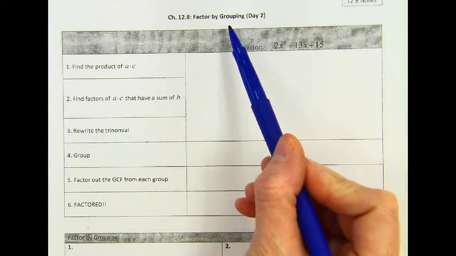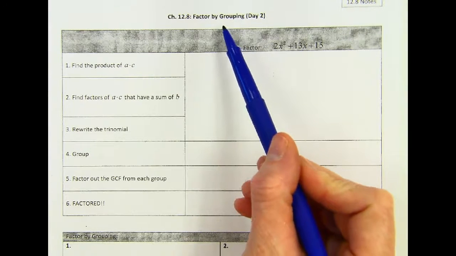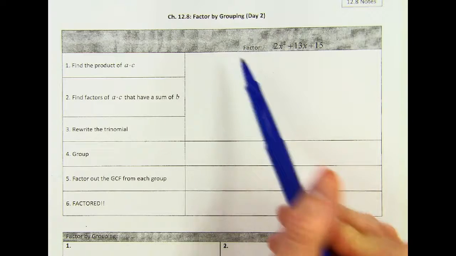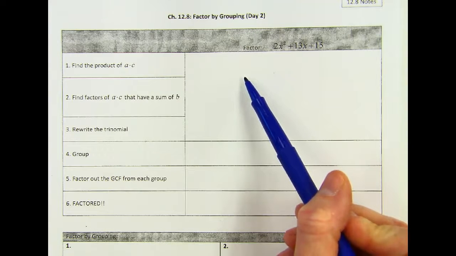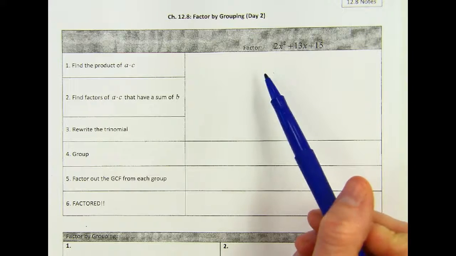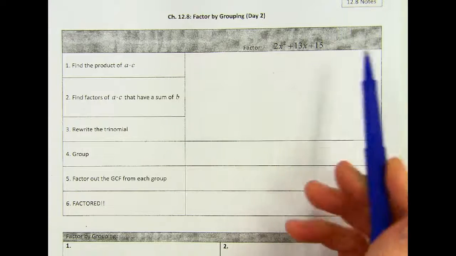In this lesson, we're going to look at 12.8 Day 2. We are still factoring by grouping. In the previous lesson, you saw how we took a polynomial with 4 terms and we grouped things together and then we factored. Well, it also works with a trinomial.